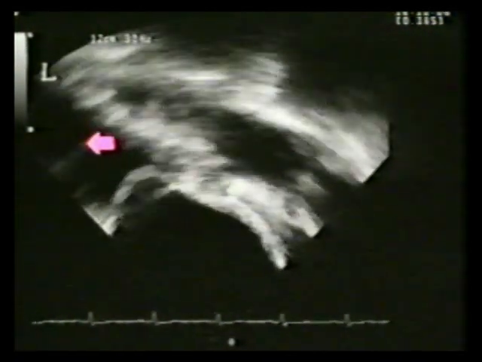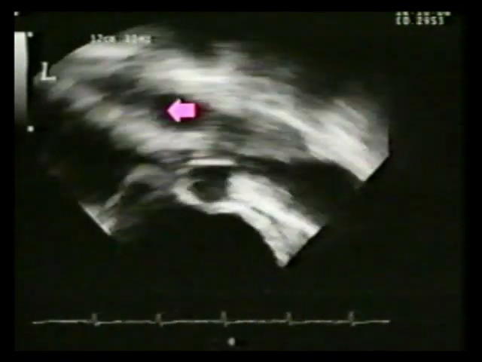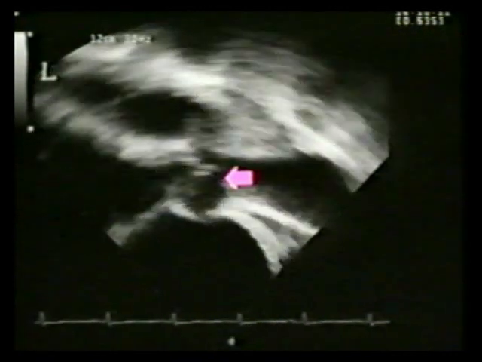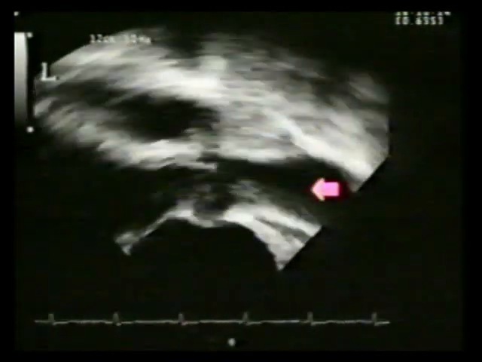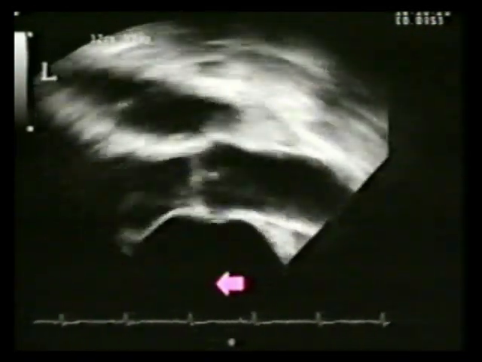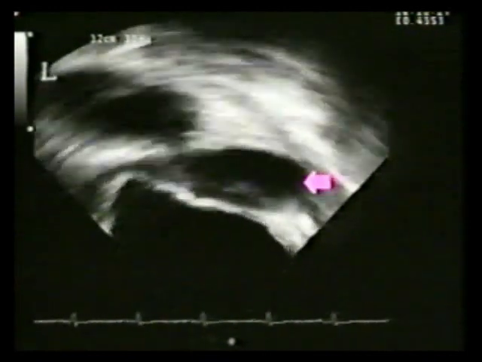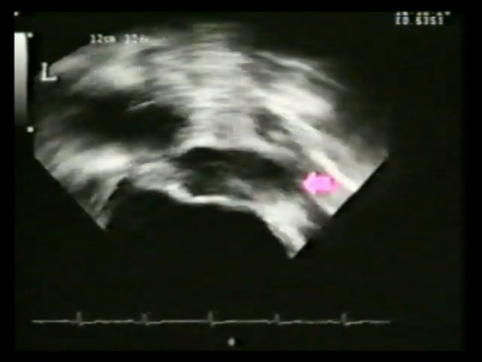Below the mitral leaflets, left ventricle. The ventricular septum separates right and left ventricle and the right ventricular outflow tract. Further rotation results in the long axis of the ascending aorta. This is akin to a parasternal long axis view of the aorta. Posteriorly is the left atrium. Anteriorly, the long axis of the ascending aorta.